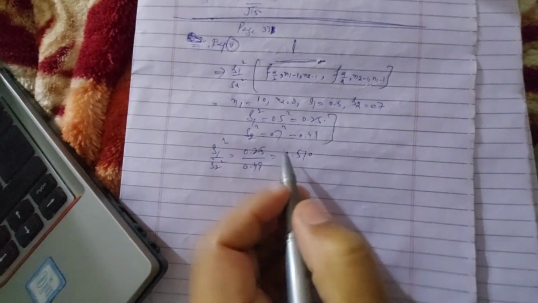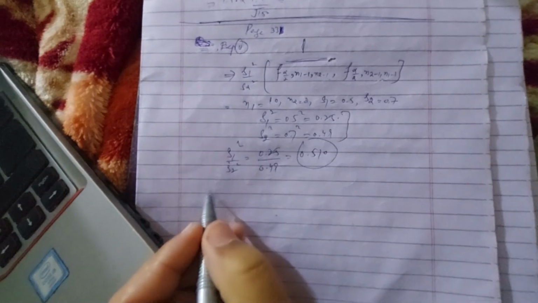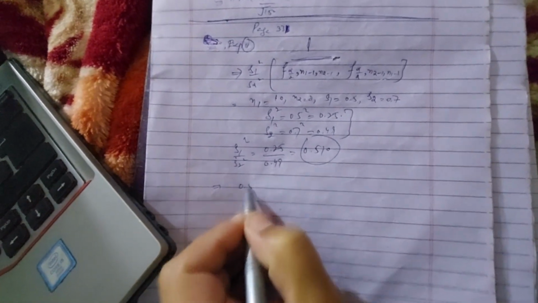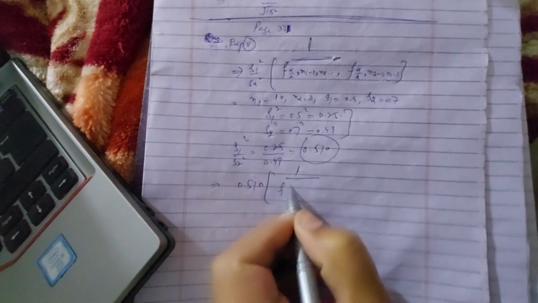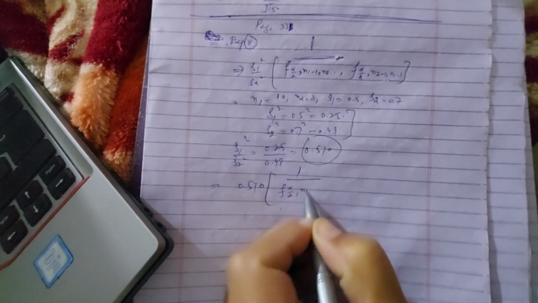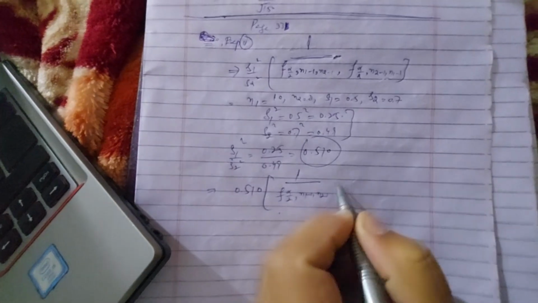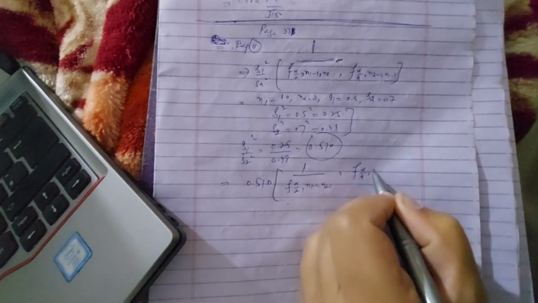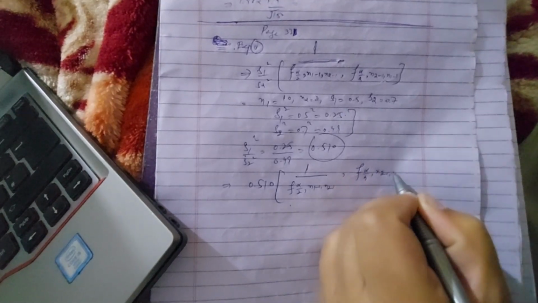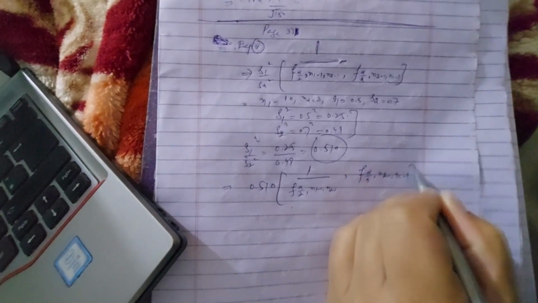Now what we need to do is multiply 0.510 with 1 divided by f of alpha by 2, n1 minus 1 and n2 minus 1, and also with f of alpha by 2, n2 minus 1 and n1 minus 1.